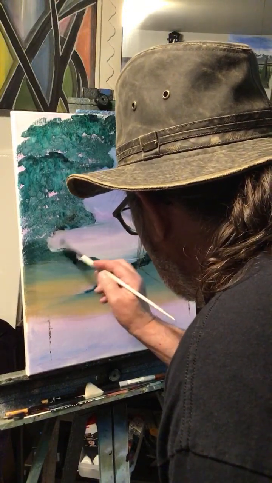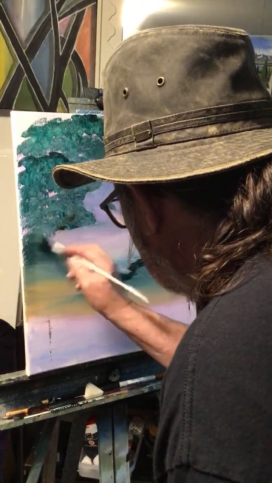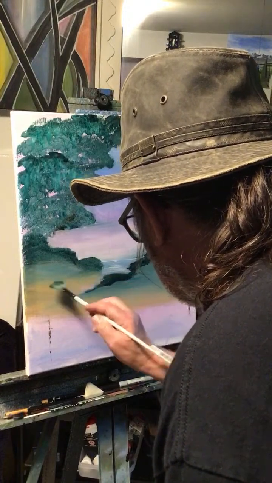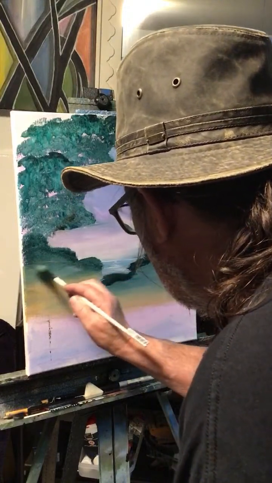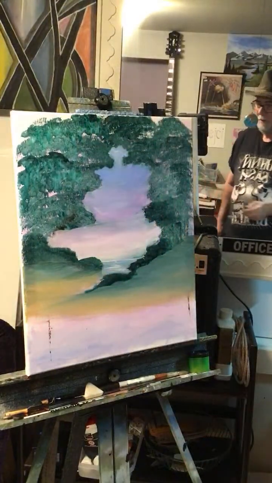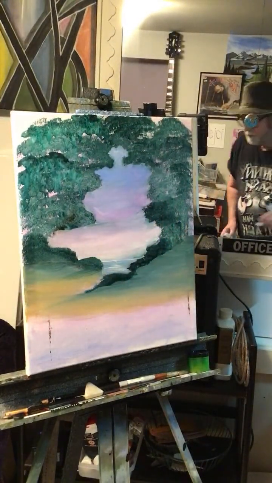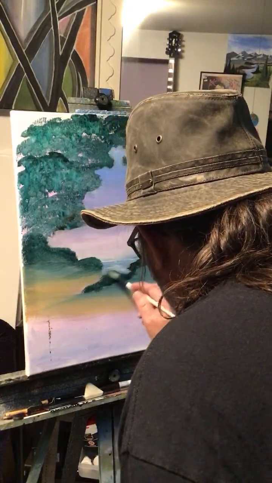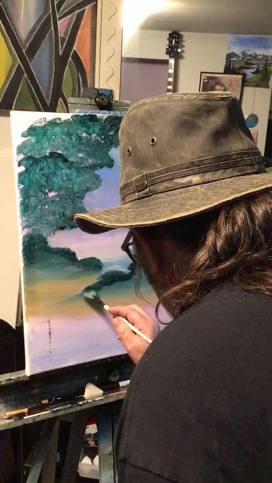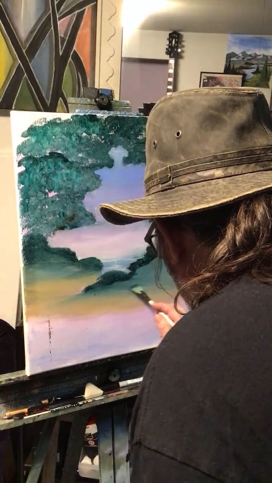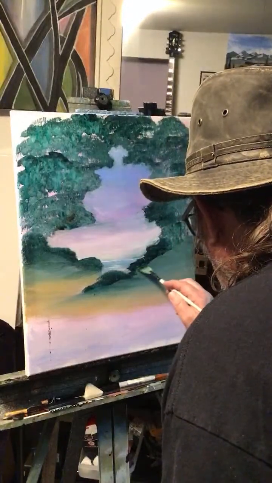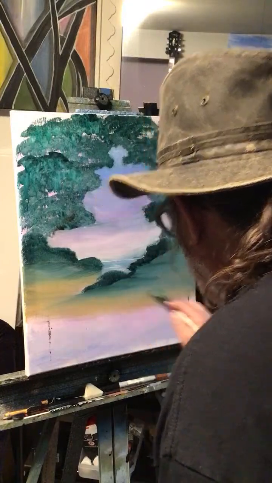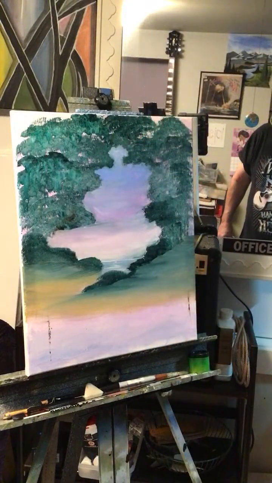The Catalina Islands. I've never been there.